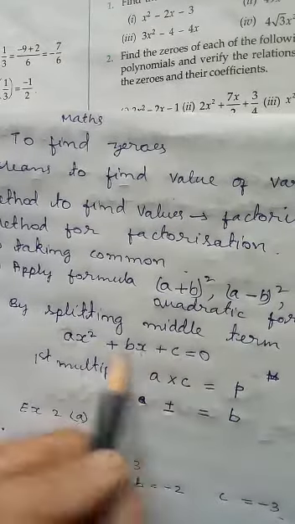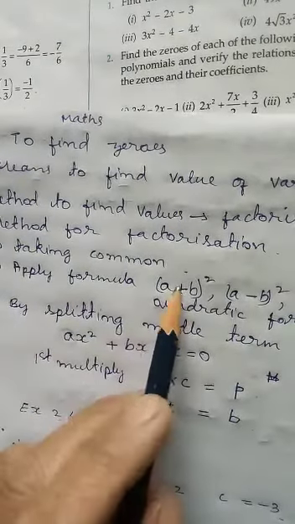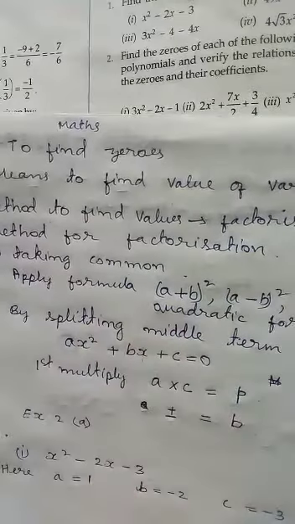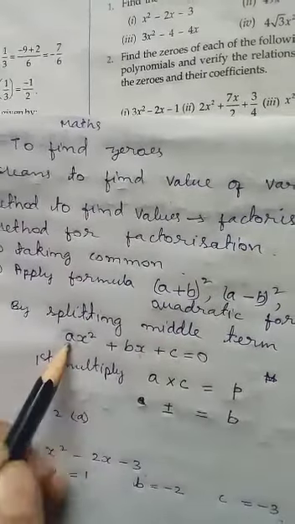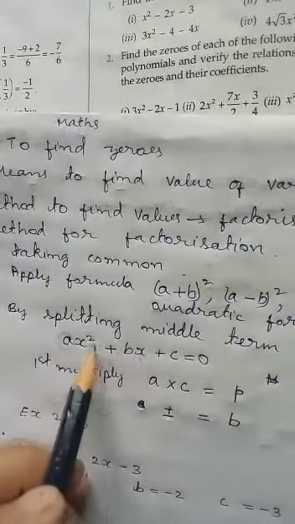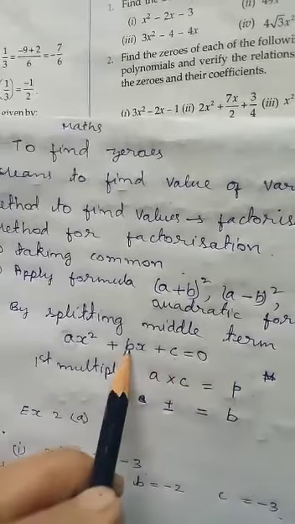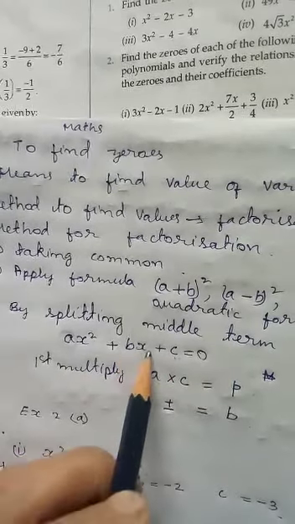Okay, so only if you have this form, that means if you cannot apply these two formulas, you have to go with splitting the middle term. Okay, remember, a is the coefficient of x square, c is the constant term, b is the coefficient of x.